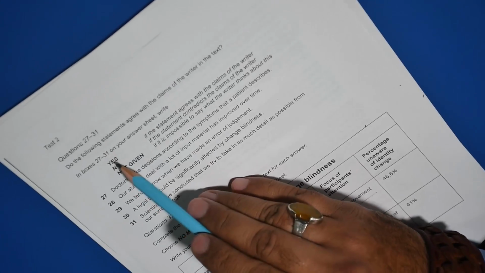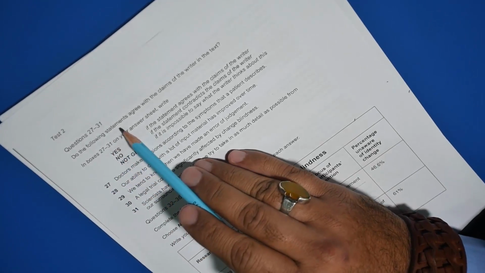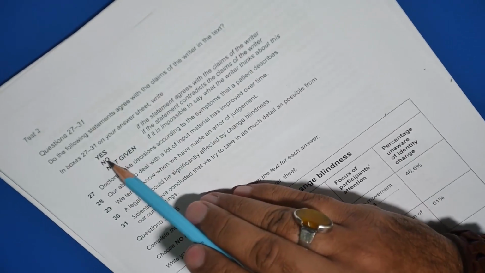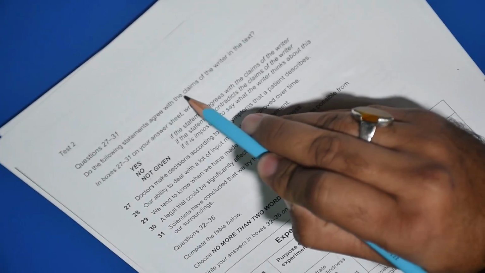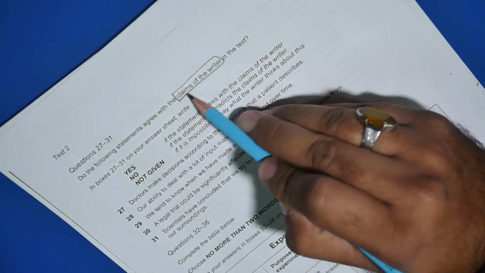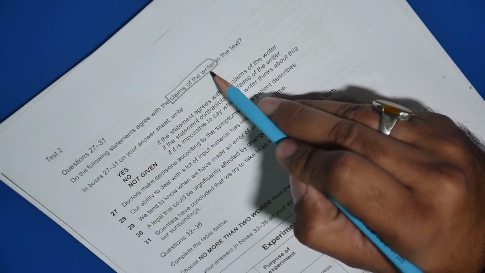I give you the tips. I tell you how yes, no, not given is different from true, false, not given. So let's take a start. Okay, now we are going to start with yes, no, not given type of questions. Do the following statements agree with the claims of the writer in the text? Yes, no, and remember, whenever there is yes, no, not given, it is about writer's views or claims. Right? True, false, not given is for factual information, but yes, no, not given is for claims of the writer.